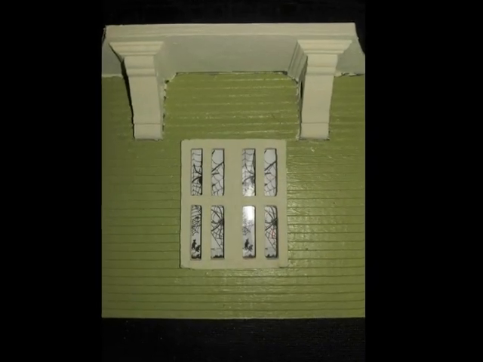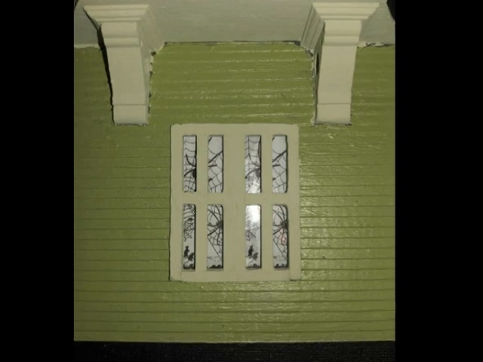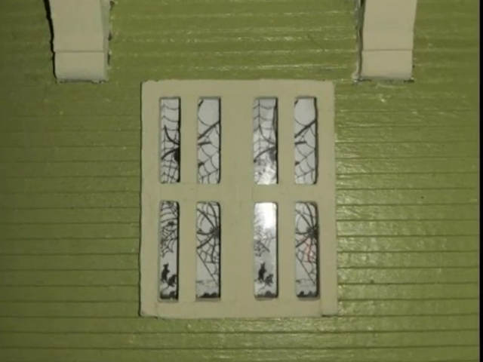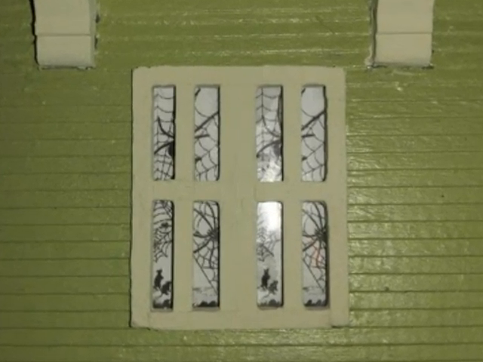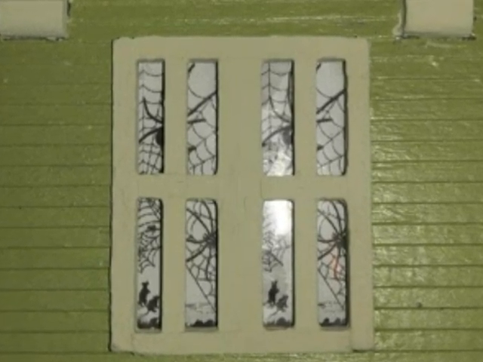Here is the left wall segment with the window finished and painted with the spider curtains in the background. I actually used a clear plastic behind the actual frame and in front of the actual curtains to give it a glass look to it, so it looks like there was actually glass in the window panes.